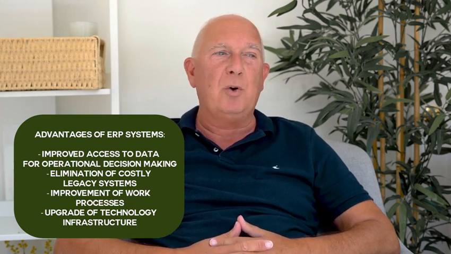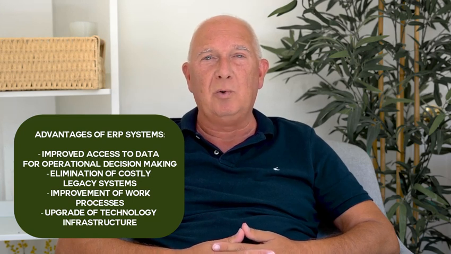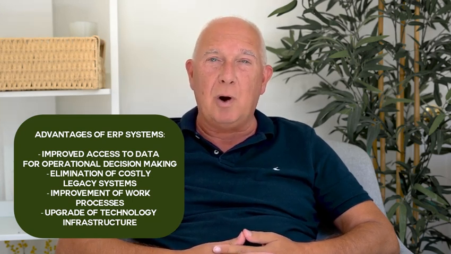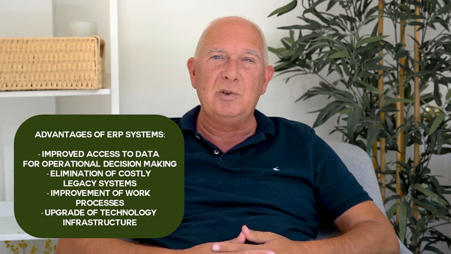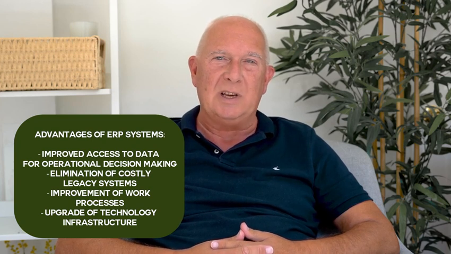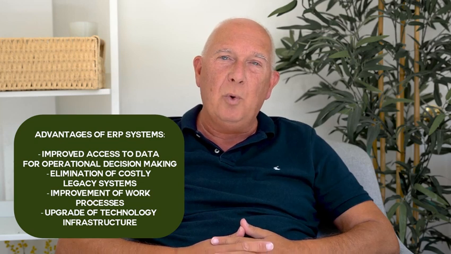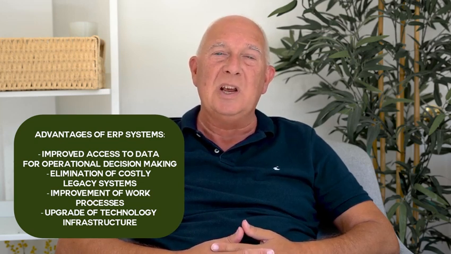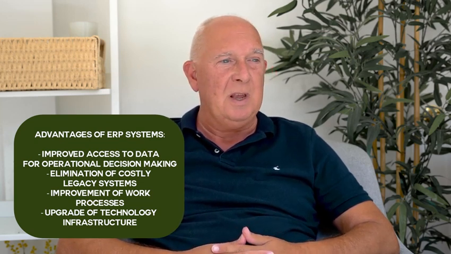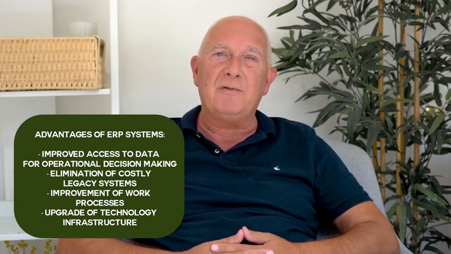It eliminates what we call costly legacy systems. Legacy systems are old systems which the business has outgrown, but in many cases still uses for certain parts of the business function. But it allows us to eliminate those legacy systems. It should improve the work processes, the way that the business carries out its functions. And it should also help us to upgrade the technology infrastructure that the business relies upon.